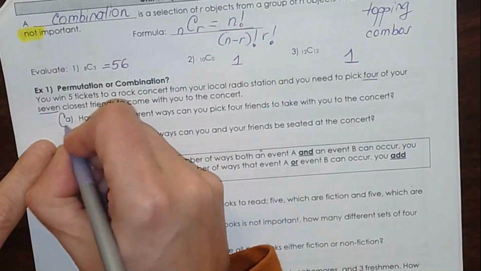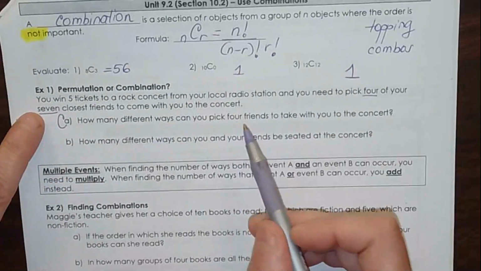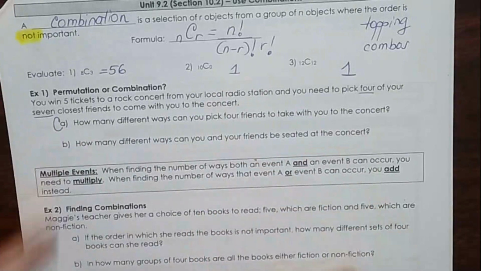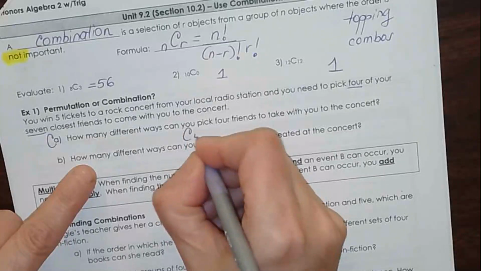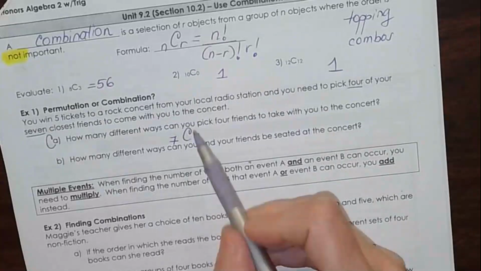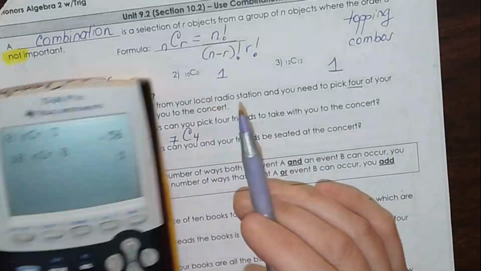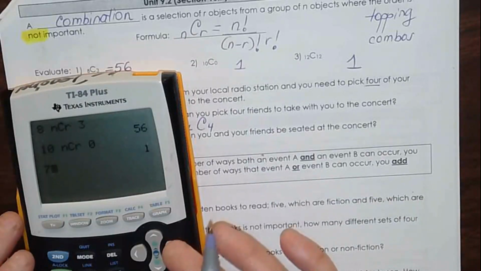How many ways can you pick 4 out of 7? Order is not important. It's not like they have to do a race to get to the concert. So you're picking 4 out of 7 closest friends, 7 C 4. Let's see in how many different ways you can pick them.